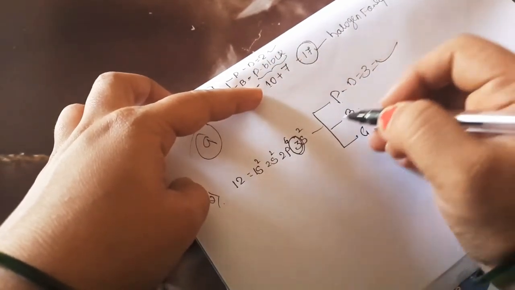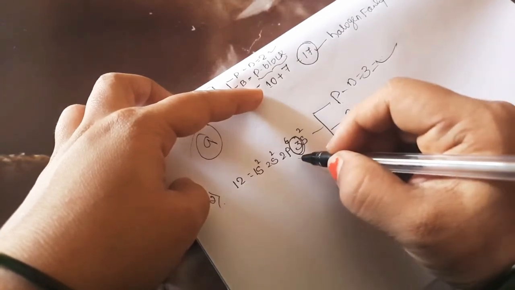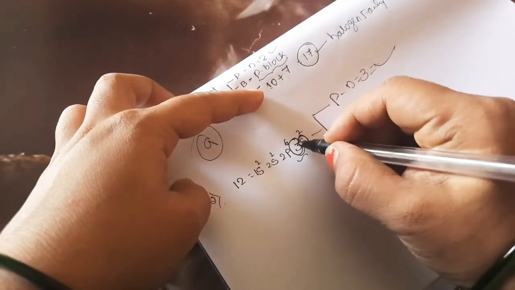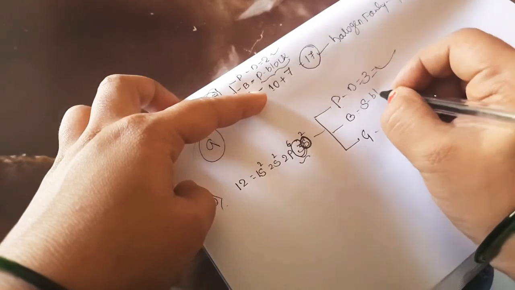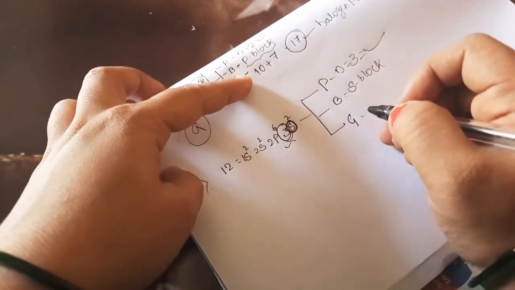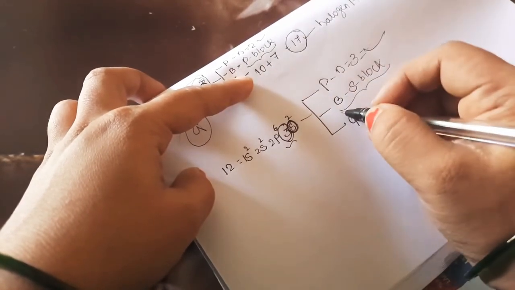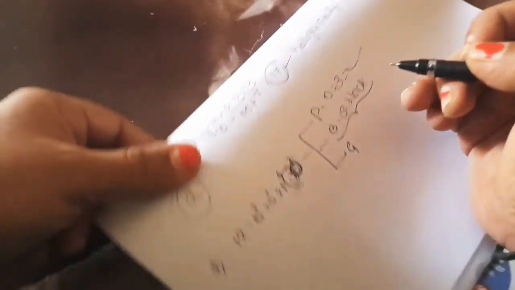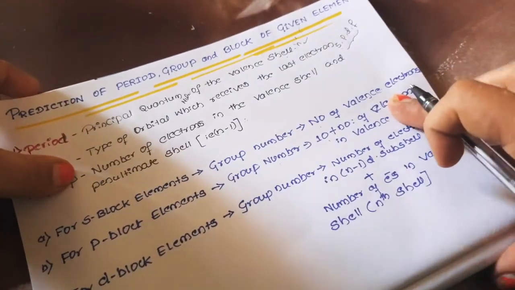Now the block. Again, what are you going to observe? You're going to observe the orbital of the valency shell. So the valency shell has which orbital? S orbital. So which block element is it, dear students? It's an s block element. Now, which is very important, once you know it's an s block element, we apply the rule for s block elements to find out the group. What do we see for s block elements? The number of valency electrons, dear students.